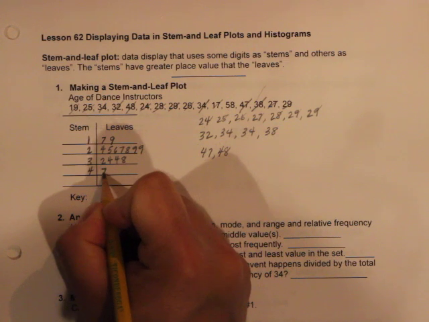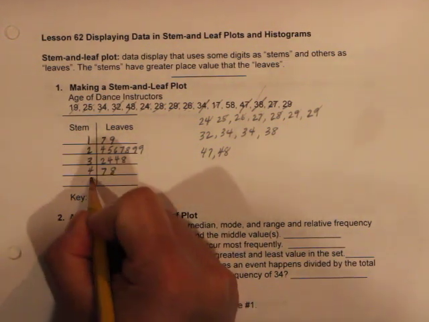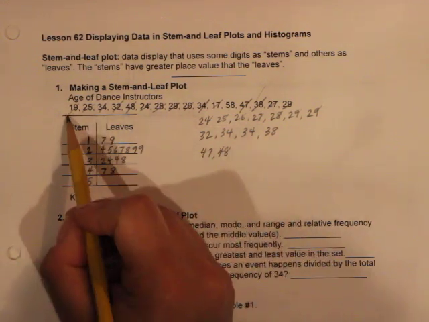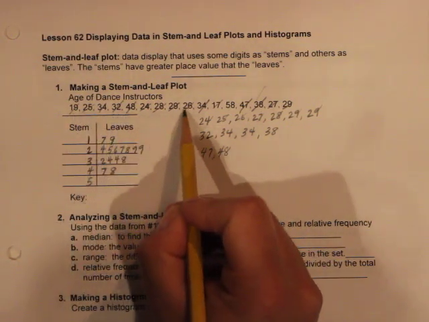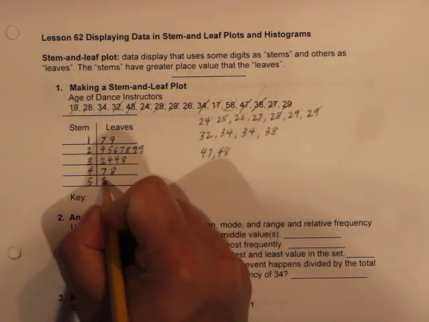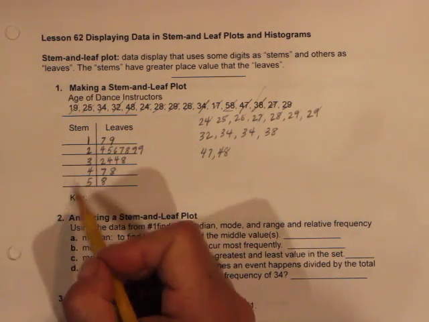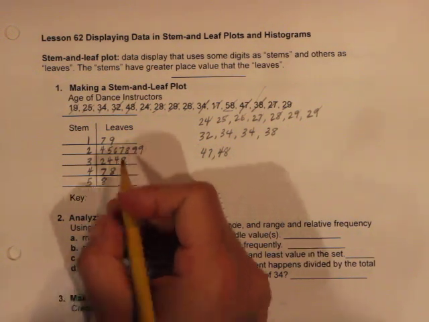That's it. So I've got a 7 and an 8 leaf there on my 4 stem, and then I've got, make sure, go through those values. I've only got one left right here, 58. The key helps me know what I'm looking at. So I can pick any stem that I want and make sure I pick a leaf on there.